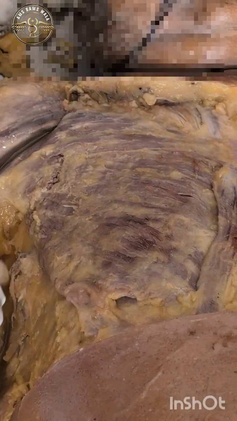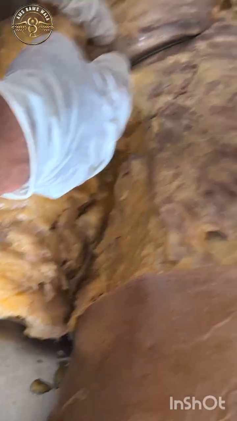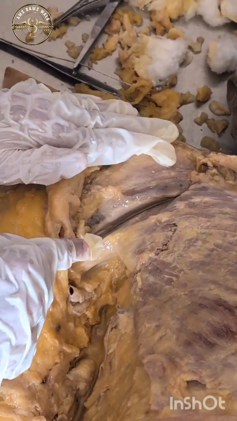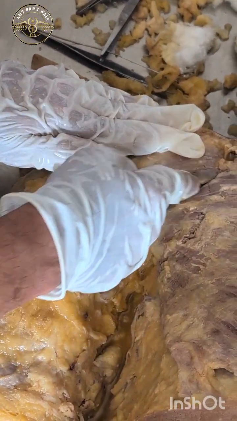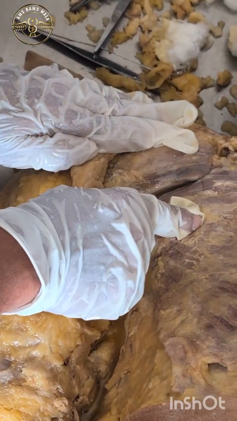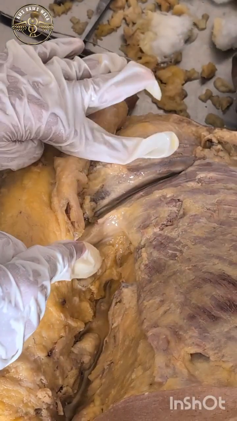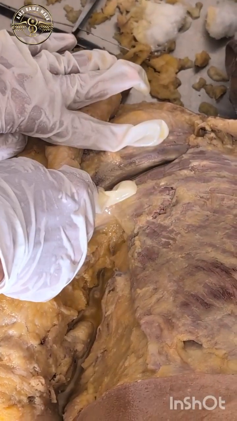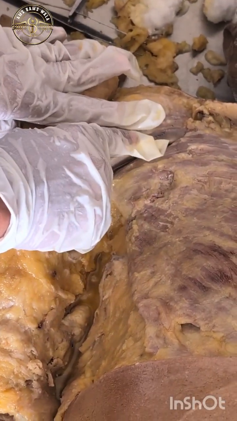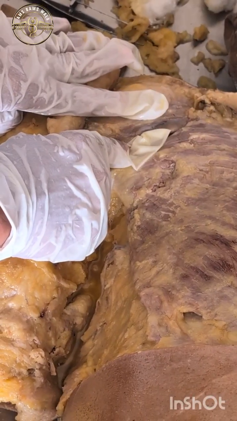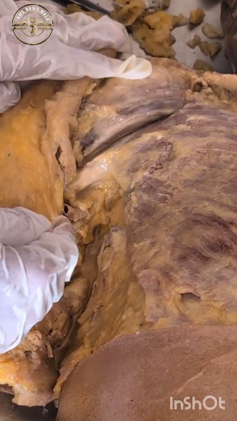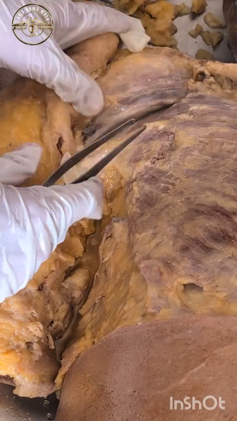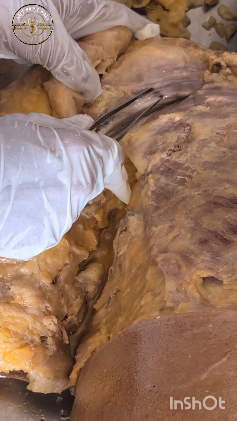Okay, next. So look, here you can see a groove in between. This is the deltoid muscle, and here comes the pectoralis major muscle. So this groove is between these two muscles. The groove is called the deltopectoral groove. Deltoid muscle, pectoralis major, deltopectoral groove, and this groove contains the cephalic vein.